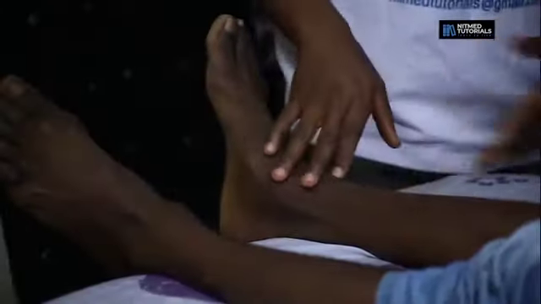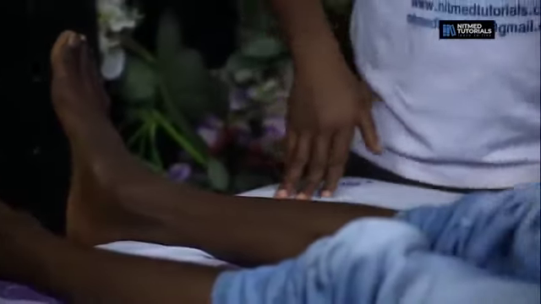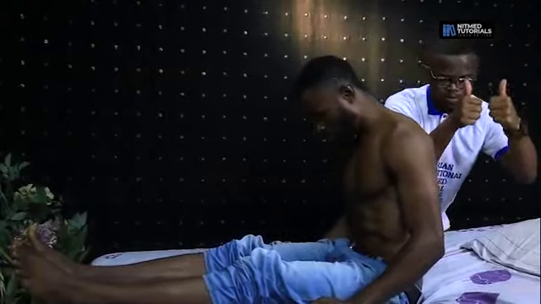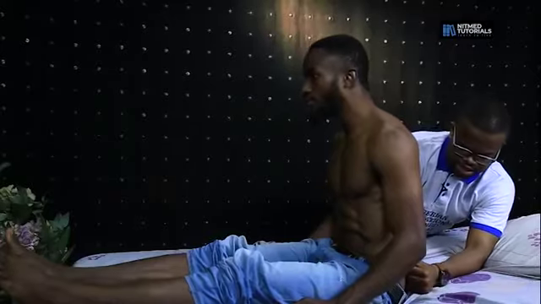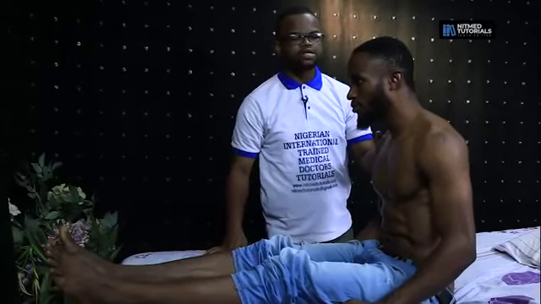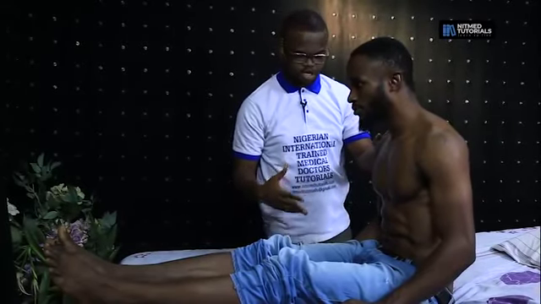So if the pedal edema extends up, if the patient is recumbent, you ask the patient, sir, please, can you sit up? Thank you. And you also, with both thumbs, depress on the sacrum, to find out if the patient has sacral edema, all right? And you greet your patient. Thank you, Mr. Desmond.